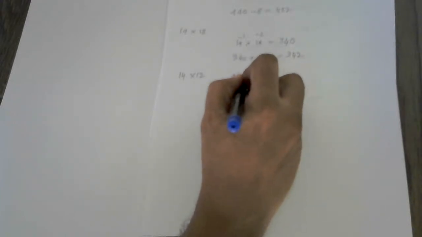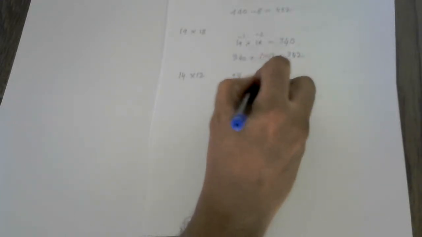This is 14 plus 4 and 12 plus 2, right? So the base is 10. So this is 16 and then add 0, and the product of the two numbers is 8. So 160 plus 8 gives 168. So this is the final answer.